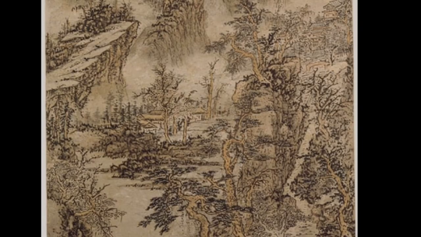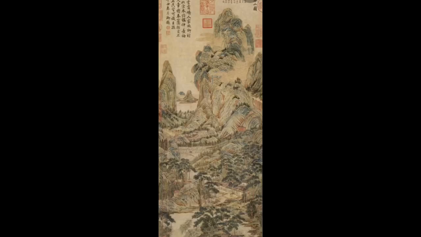Whereas the Chinese painter is painting from memory, and from a memory of walking through and around the mountain, so from many different perspectives and angles. And I think this is what Shen Gua calls the angle of totality.